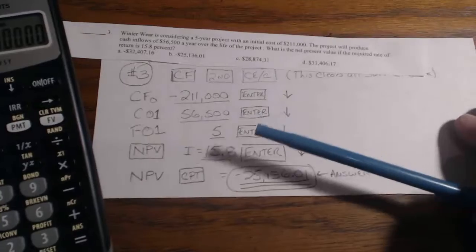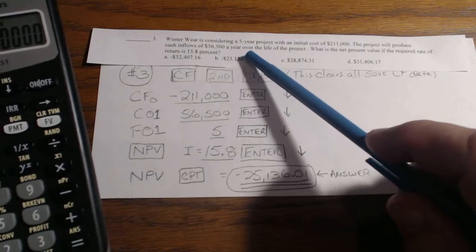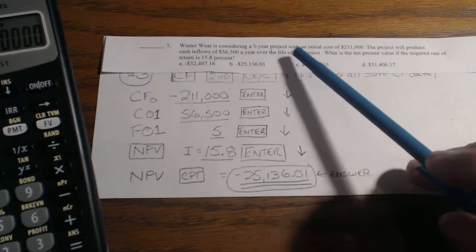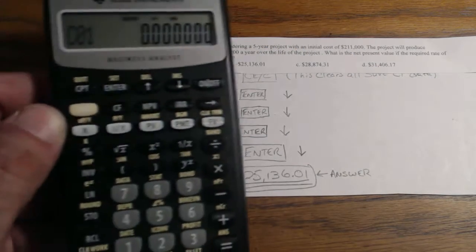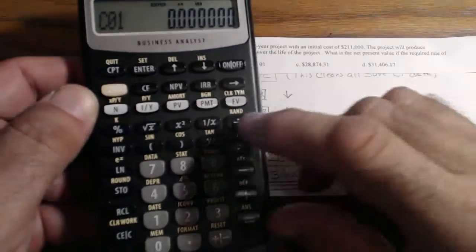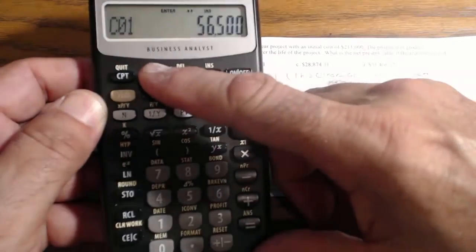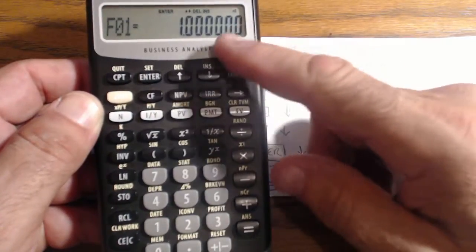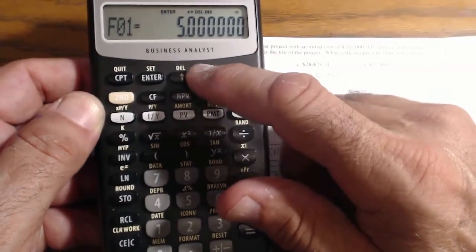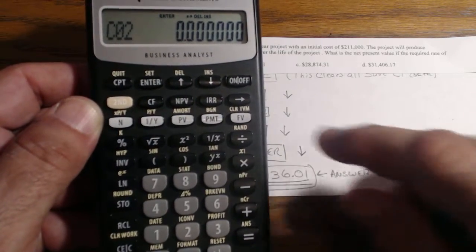What told you on the problem that the cash flows are $56,500 a year over the life of the project. In this case, it says Winterwear is considering a 5-year project with an initial $211,000. So we know it's 5 years, $56,500. Now we don't have to put that in 5 different times. 56,500. You got to hit the enter, hit the down key. So for F01, press 5 because it's the same one each time, right? Enter, then down arrow.